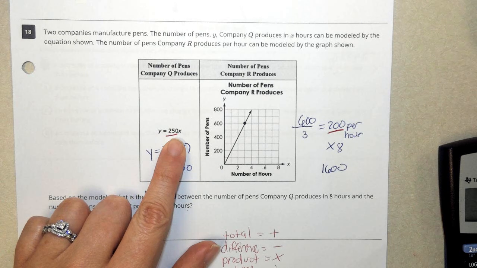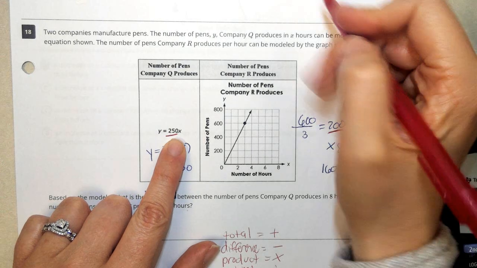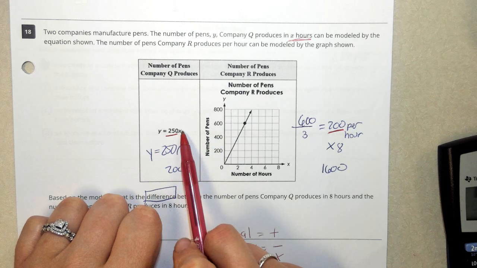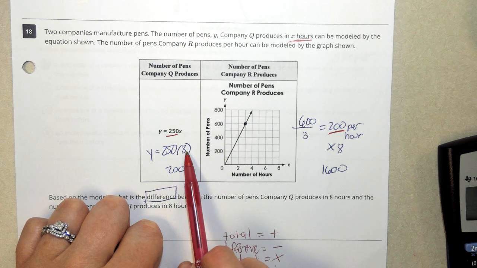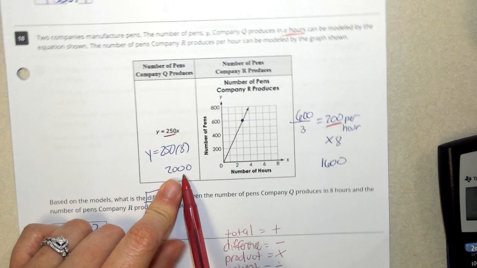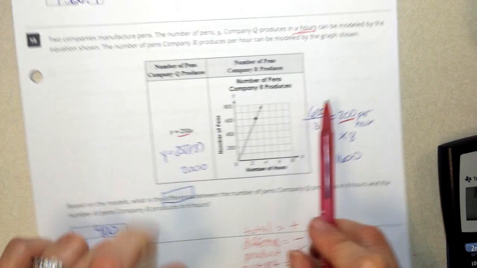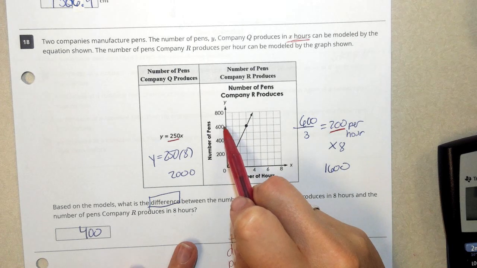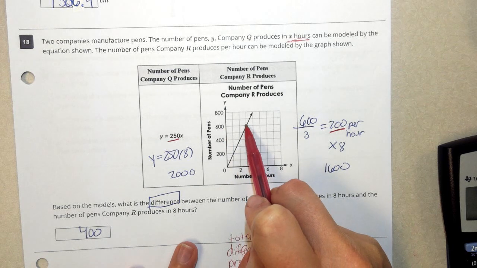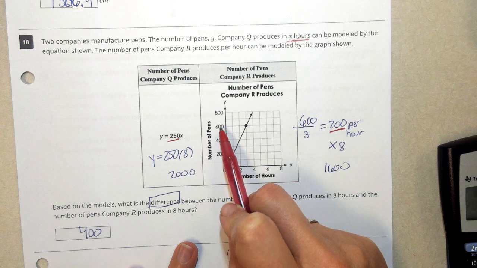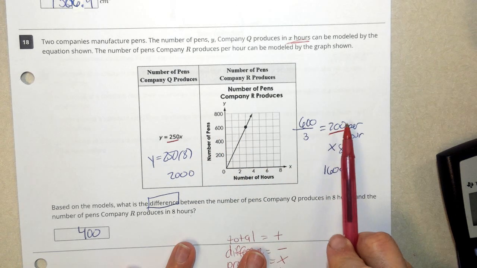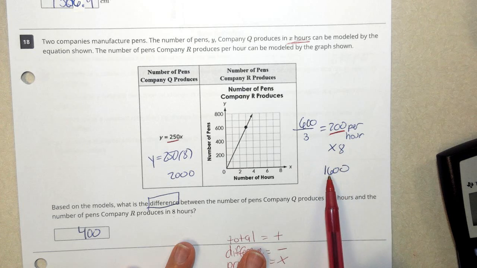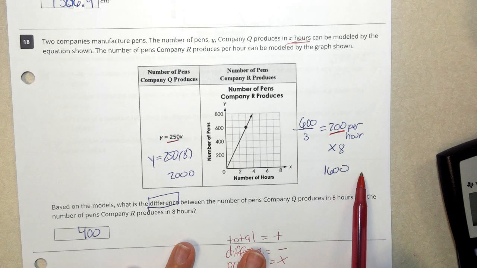So on this one, since I know that X is my hours here, they were nice enough to tell me that, I can just plug in 8 here. 250 times 8 means in 8 hours I can make 2,000 pens. This one was not so nice. I had to do the math. So if in 3 hours I can make 600 pens, that means I can make 200 per hour. So 200 per hour times 8 hours, I can make 1,600.